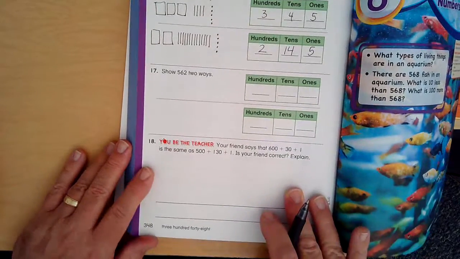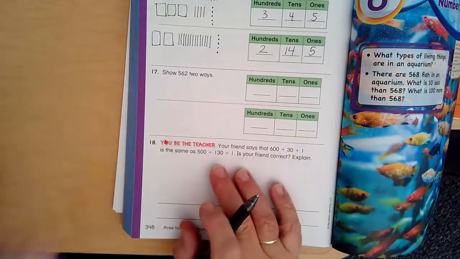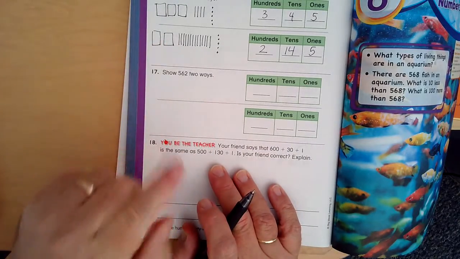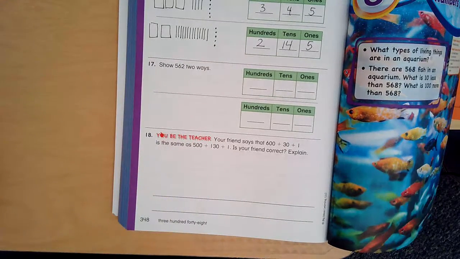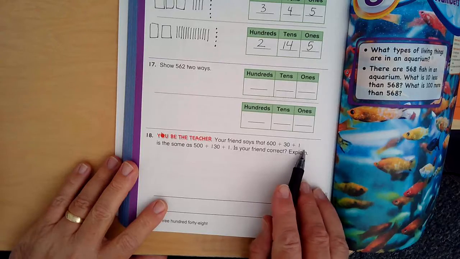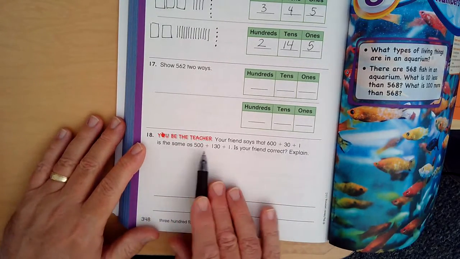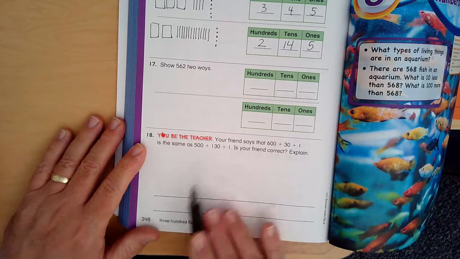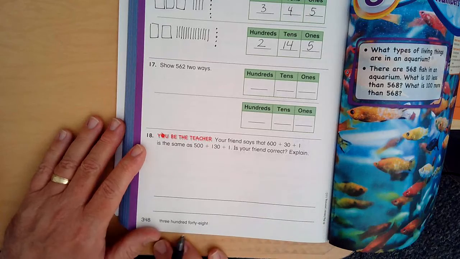All right. You try number 17. Let's see your 2 ways. You don't have to do it the same way, but I want to see 2 ways. And number 18, it says, you be the teacher. Your friend says that 600 plus 30 plus 1 is the same as 500 plus 130 plus 1. Is your friend correct? Explain.